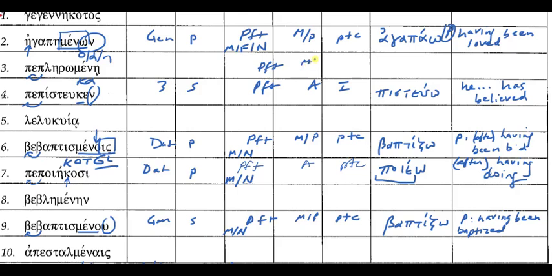That's middle passive and participle. Good. Now look at what I have here. I have an iota subscript. Where do I see iota subscripts like this for case endings? Dative singular. Good. And finally, what gender would this be if I have an eta with that iota subscript? That's got to be feminine. That's exactly right. So that was easy, wasn't it?